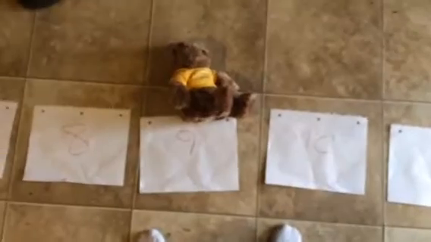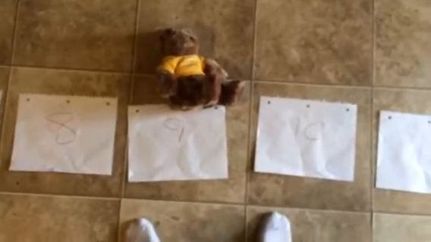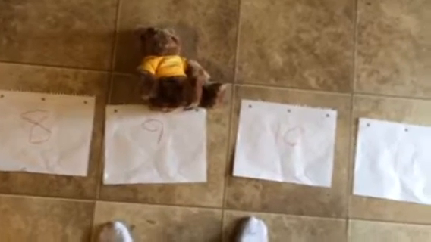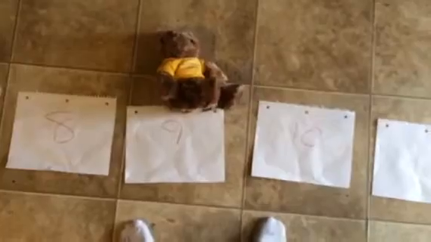So we'll start off on 12. Okay, the bear's on 12, and if we move to the left, 1, 2, 3, we end up at 9. So 12 minus 3 equals 9.